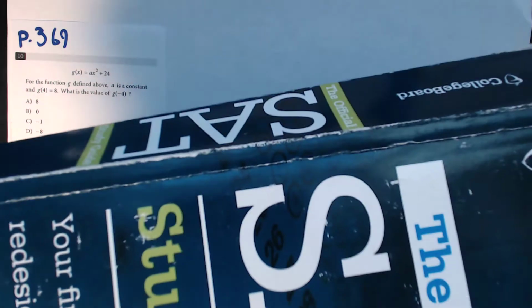Howdy y'all. And today I'm going to show you how to do problem number 10, which is on page 369 of the first No Calculator section in this book, which can be downloaded for free on Khan Academy. Here goes. For the function g defined above, a is a constant and g of 4 equals 8. What is the value of g of negative 4?